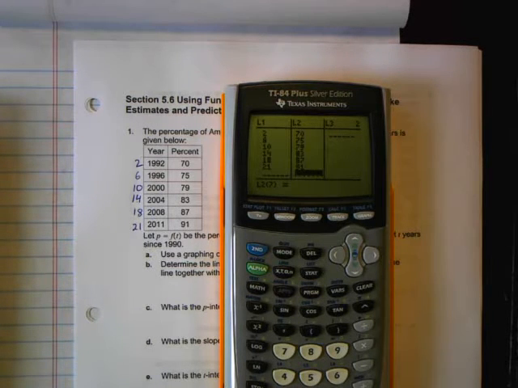Yes? My calculator looks nothing like yours. Your calculator looks nothing like mine. Nope, it says names, ops, math. You hit second and then the stat button right now. No, I hit the stat and that's what it popped up. Hit stat and then hit enter for edit. Okay? Anybody else have problems with the calculator?